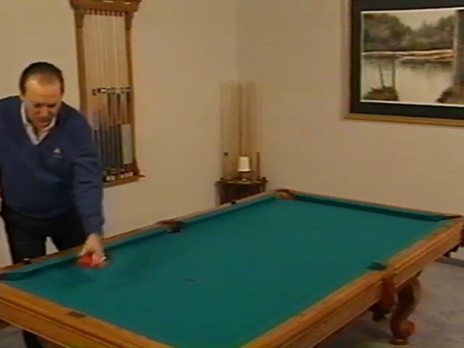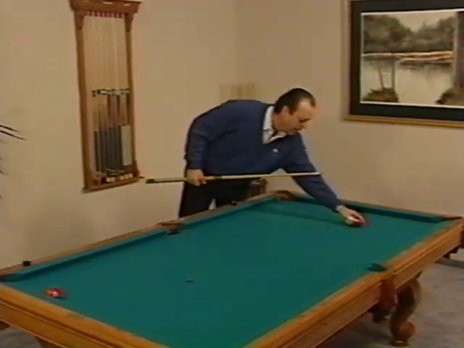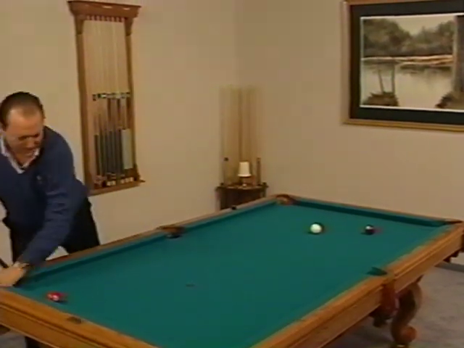Okay, next I'm going to put the 3 ball here. Again, we'll shoot exactly the same shot. 2 ways to get position here. I'll put some blocking balls here.